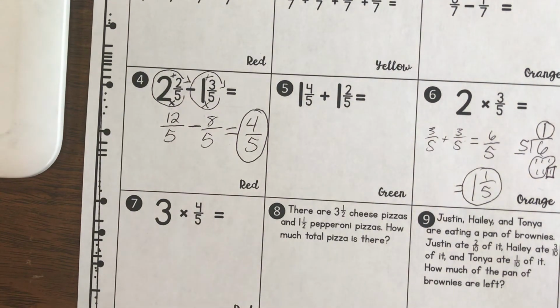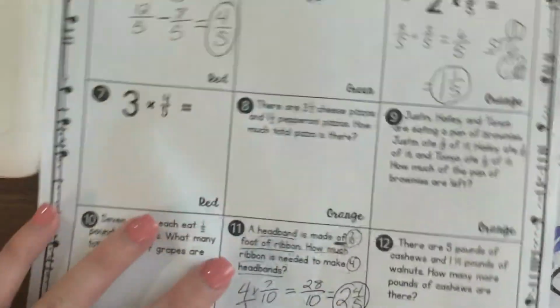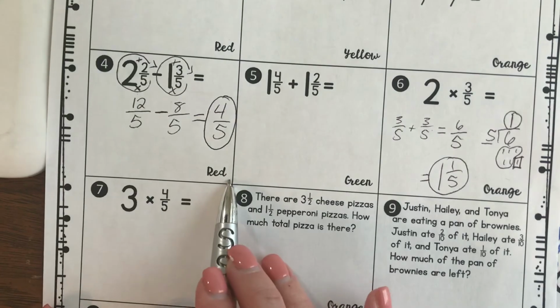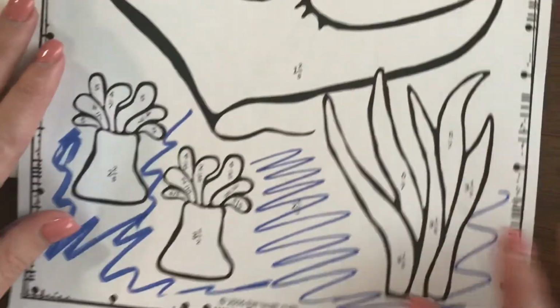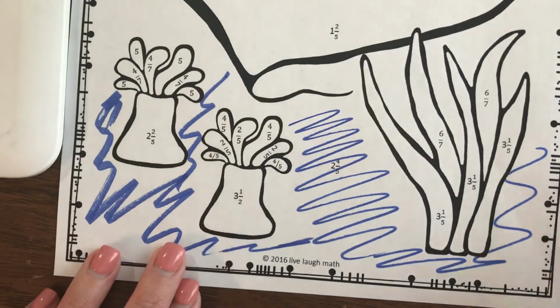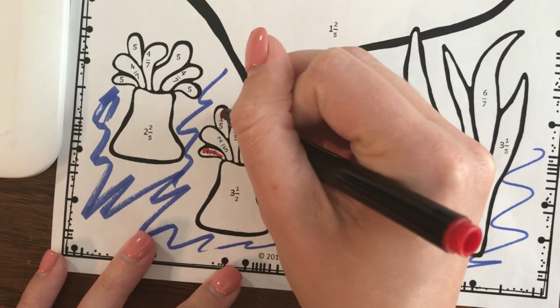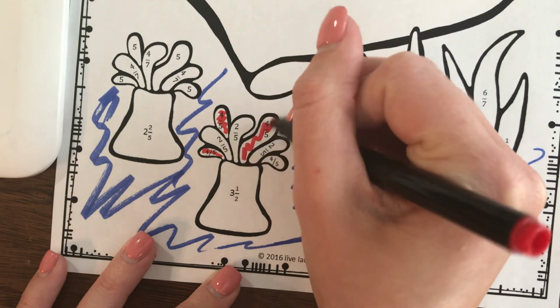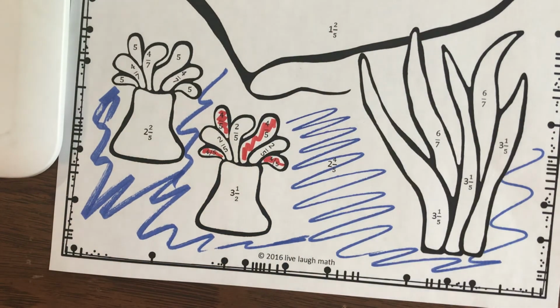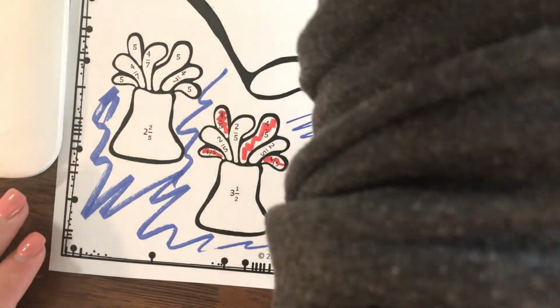Looking at your picture, we need to look and see where it says 4/5, and wherever it says 4/5, I apologize, we're going to color those red. 4/5 happens to be found on this object here. So getting our red, we're going to color all of our 4/5 red.